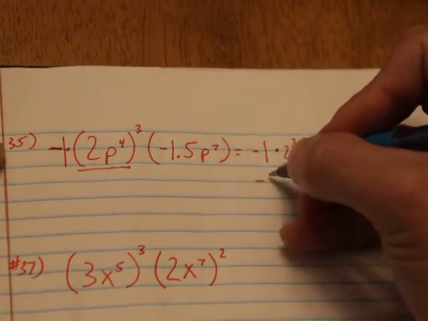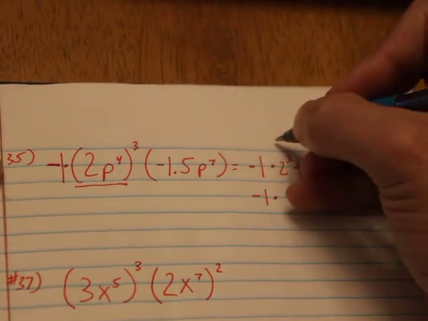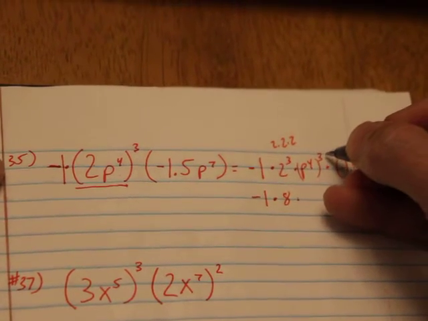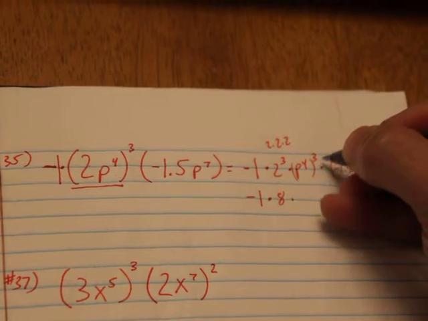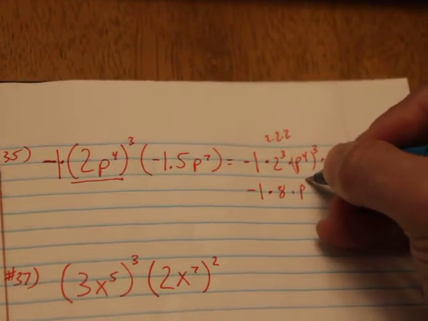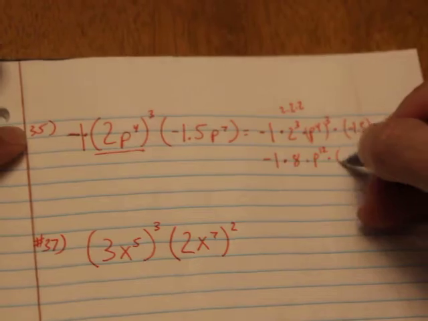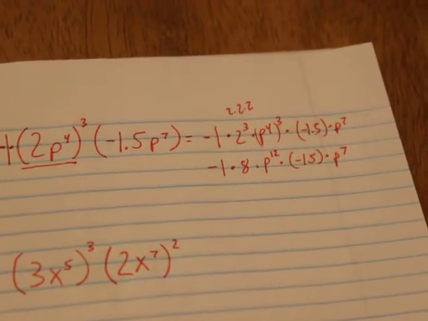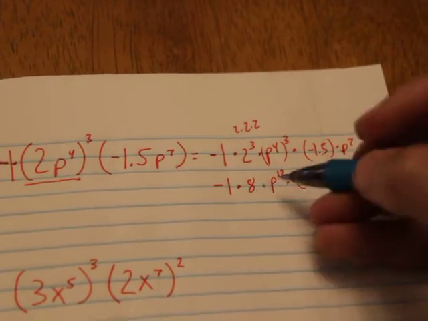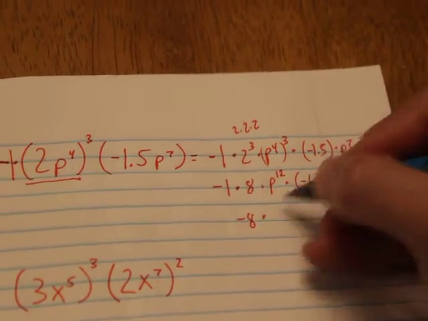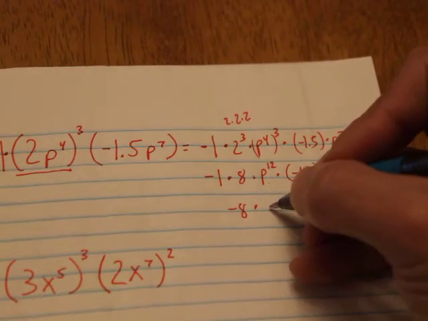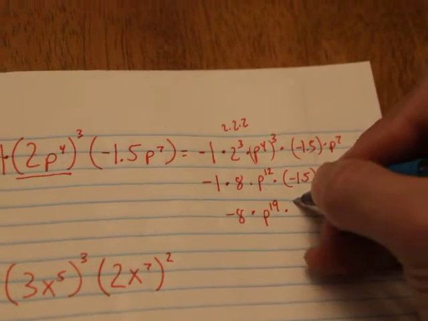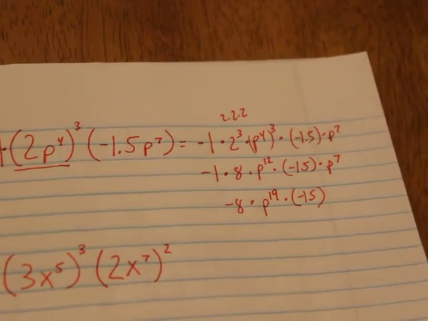So now I've got negative 1 times 2 to the third power, which is 2 times 2 times 2, which is 8. P to the 4th power to the third power, multiply, because power to a power means multiply, times negative 1.5 times p to the 7th. So now negative 1 times 8 is negative 8, times p to the 12th. P to the 12th times p to the 7th is p to the 19th, because you add the exponents, times negative 1.5.